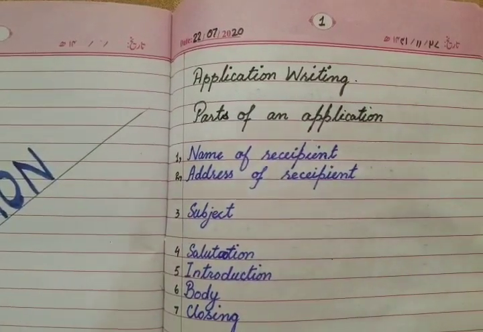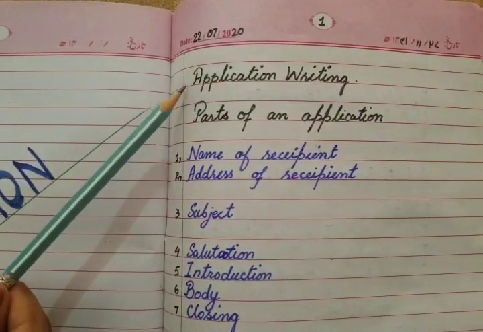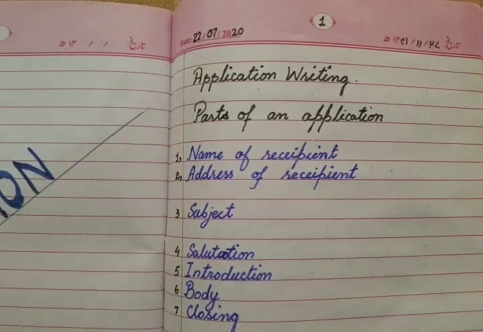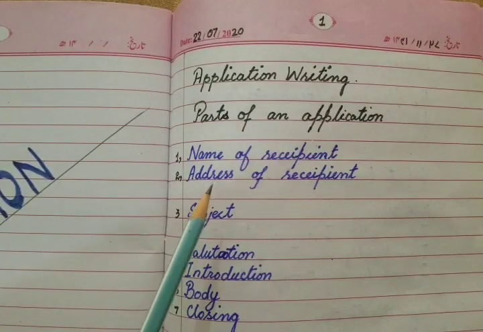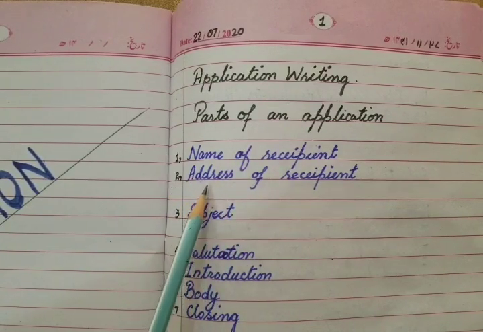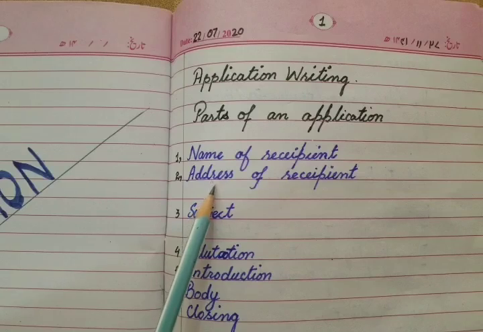And on the first page of your composition section, you will put the heading application writing, then parts of an application. And we have 10 parts of an application: name of recipient, address of recipient, and you will skip a line before subject.